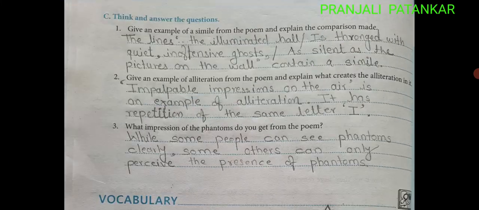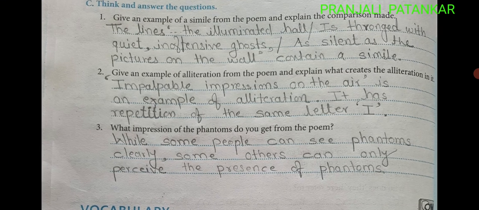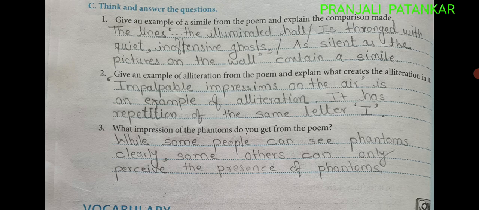Then next page. C. Think and answer the questions. First question. Give an example of simile from the poem and explain the comparison made. The lines, the illuminated hall is thronged with quite inoffensive ghosts, as silent as the picture on the wall, contain a simile. Then second, give an example of alliteration from the poem and explain what creates alliteration in it. Answer, impalpable impressions on the air is an example of alliteration. It has repetition of the same letter I.